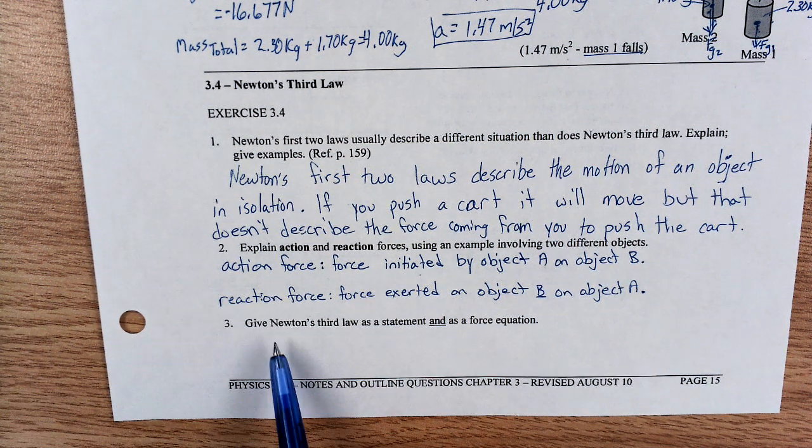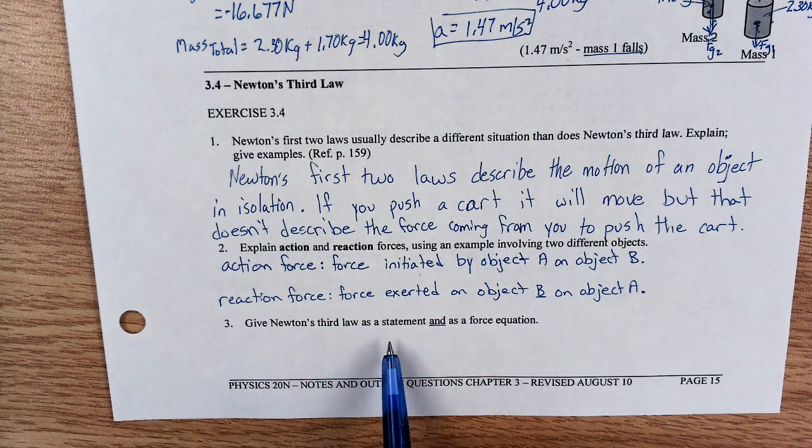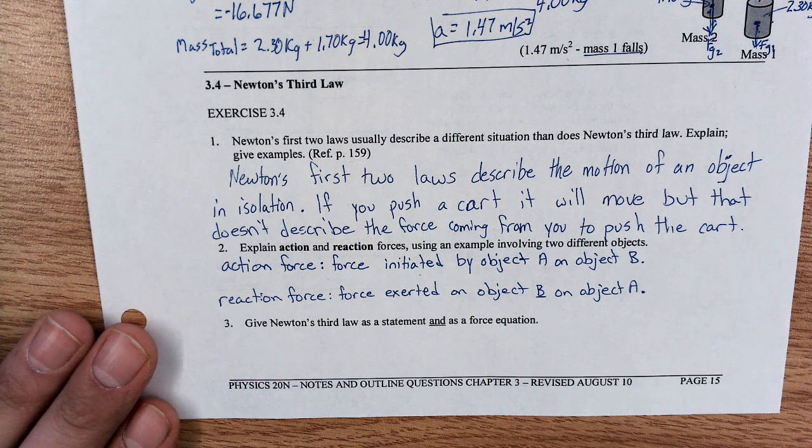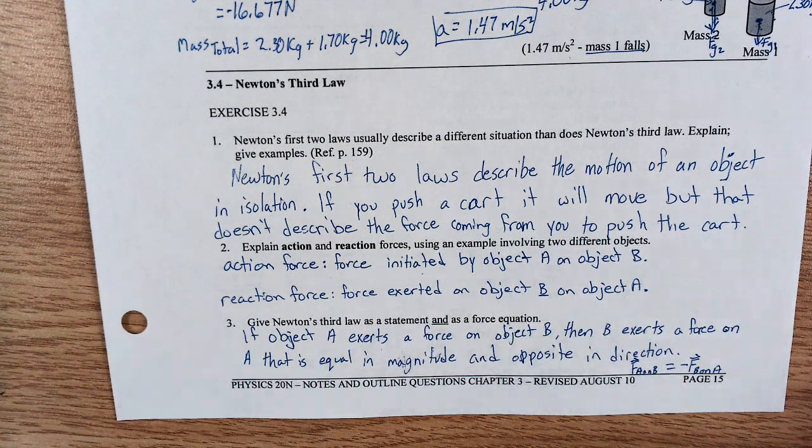Then give Newton's third law as a statement and a force equation. I'll write that down and then read it out. Newton's third law: if an object A exerts a force on object B, then B exerts a force on A that is equal in magnitude, so the same number, but opposite in direction. So the equation is the force of A on B is equal to the negative force of B on A.